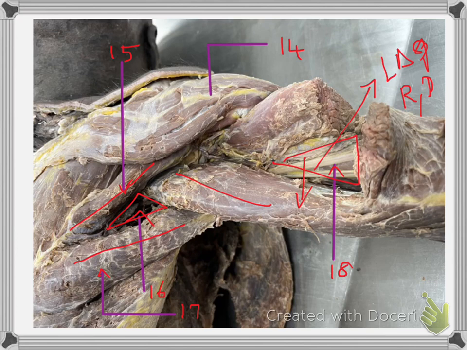The radial nerve in spiral groove supplies lateral head, medial head and anconeus, 3 muscles, and 2 cutaneous branches. One is lower lateral cutaneous nerve of arm and the other is posterior cutaneous nerve of forearm. So totally 5 branches. If you could remember all the 5, you can write, otherwise at least write 3 muscular branches.